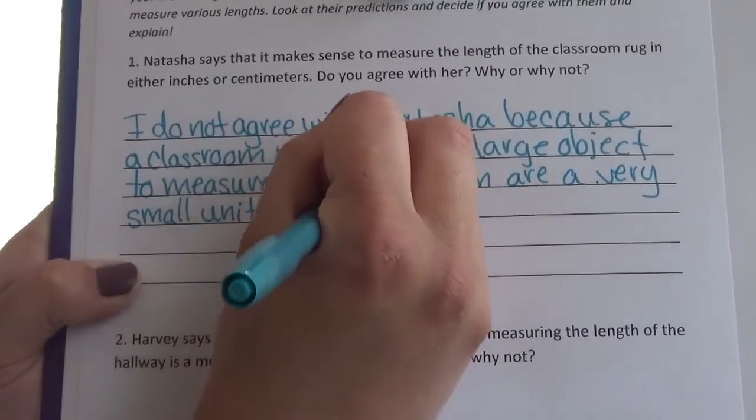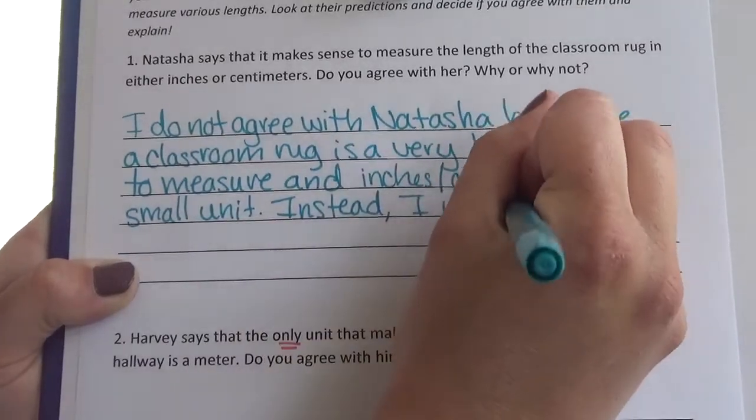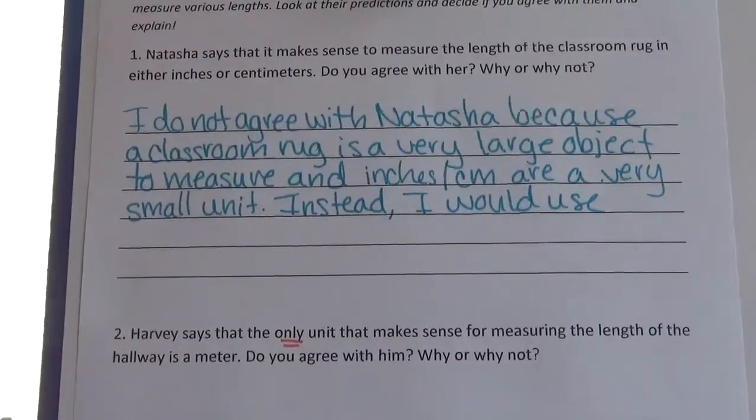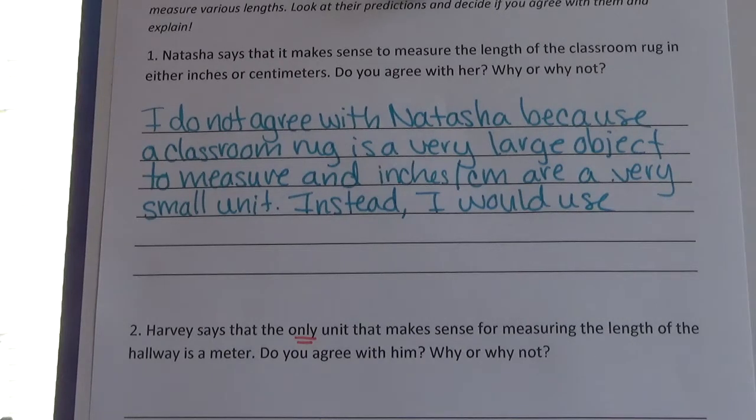Instead, I would use, what would I use? I need a larger unit to measure. I know that feet would be a larger unit, meters would be a larger unit, yard, like we talked about in the beginning of this video, would be a larger unit. I feel like those could make sense. I don't think, though, that miles or kilometers would, because definitely a rug is not as big as 1 mile. So instead, I would use, and I think the most accurate unit would probably be feet.